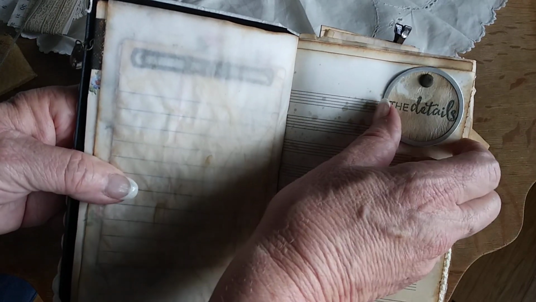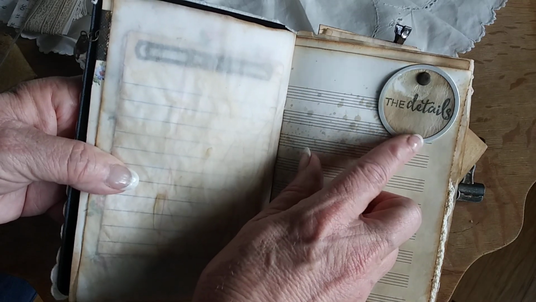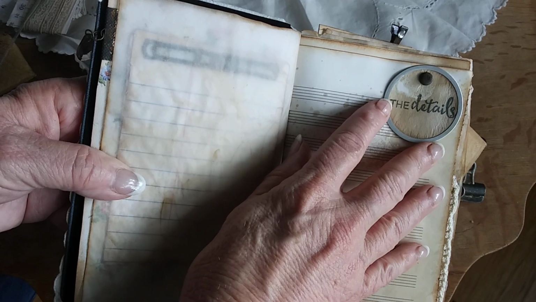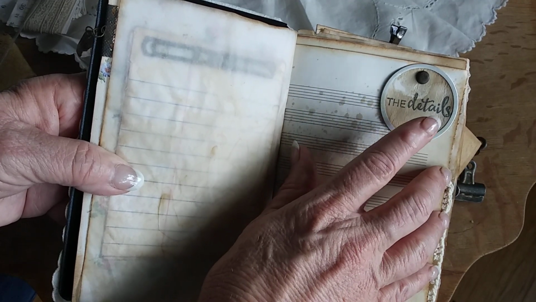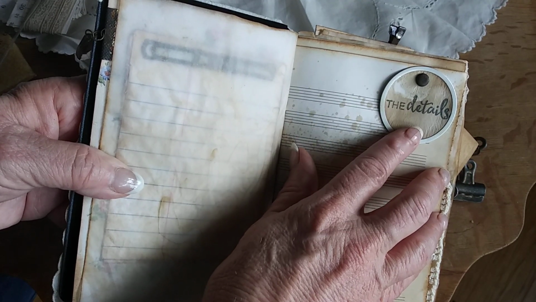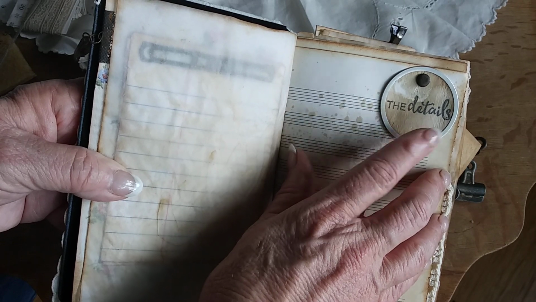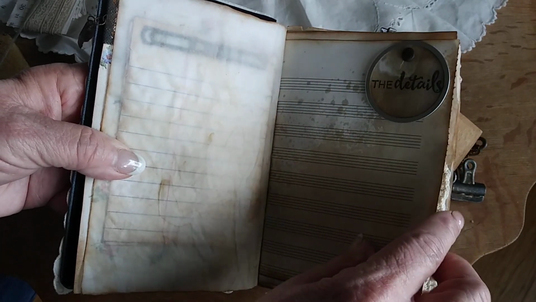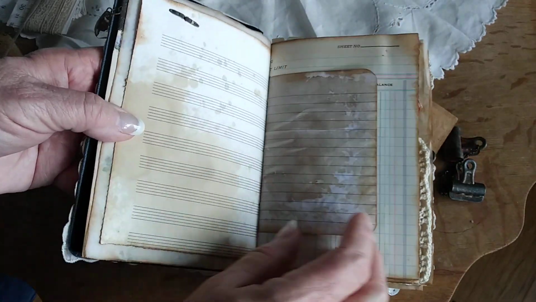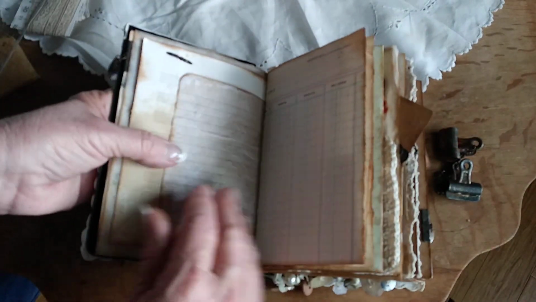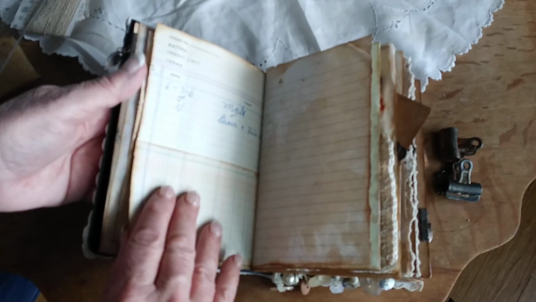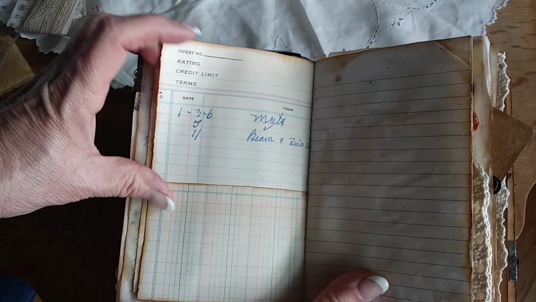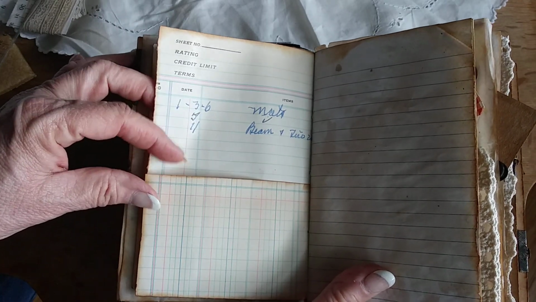This is a metal rim tag, and I tea stained them, and I stamped the details on there. I sell the plain tea-dyed tags in my shop. I also sell the metal rim tags that have old book paper on there. And so that's just a place. And like I say, there's a lot of blank pages, a lot of places for you to journal. This is some ledger paper from the early 1900s.